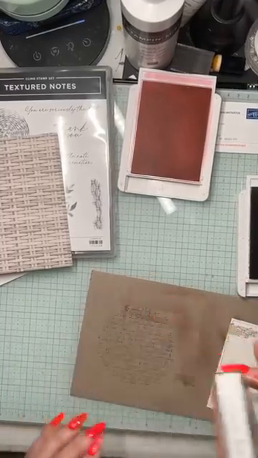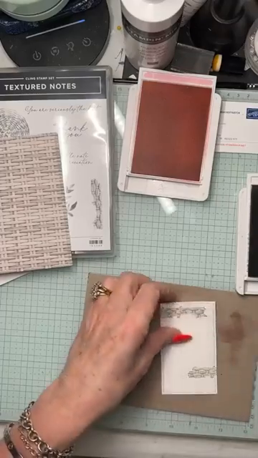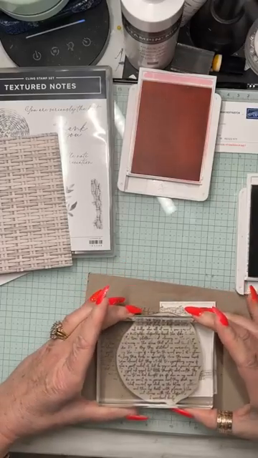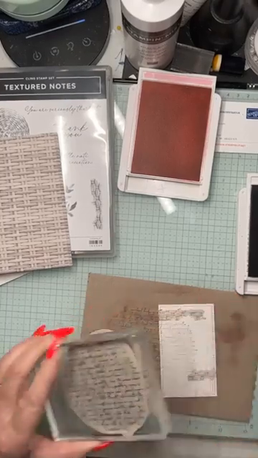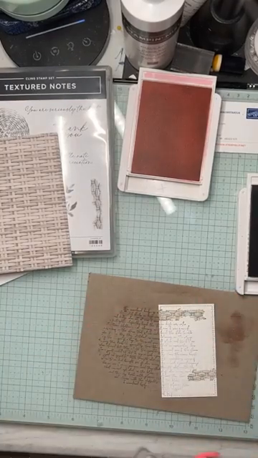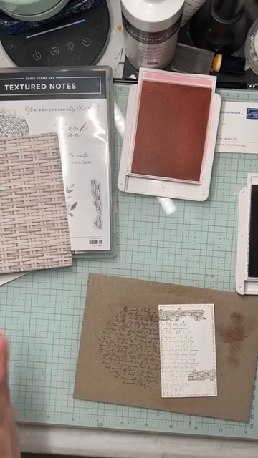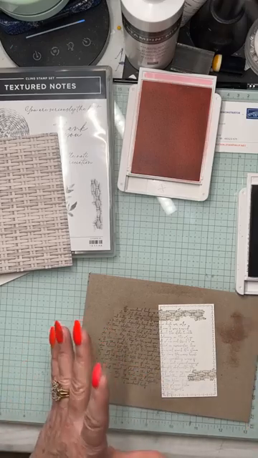So stamp it off on your scrap paper first, and then I am just going to put a little bit of it like that. Oh, I love that. Love, love, love. And I'm going to clean these after the class so we don't just spend the whole time looking at that.